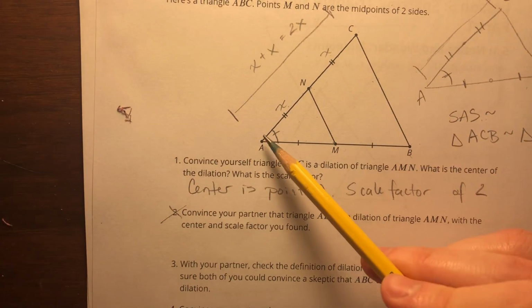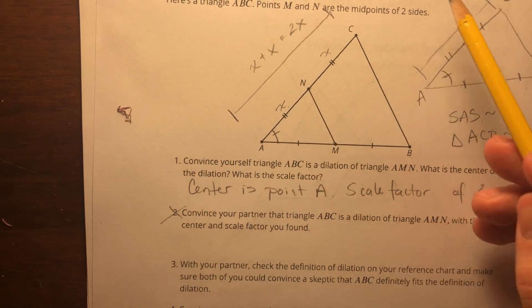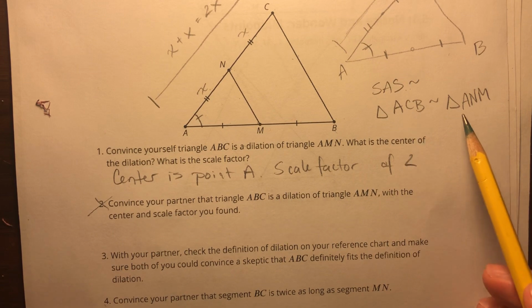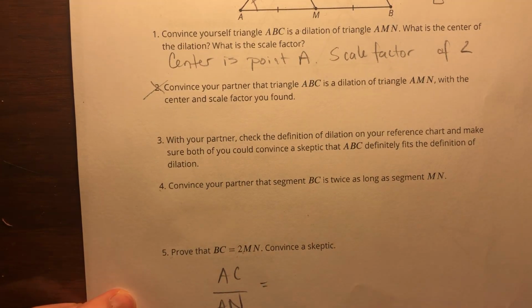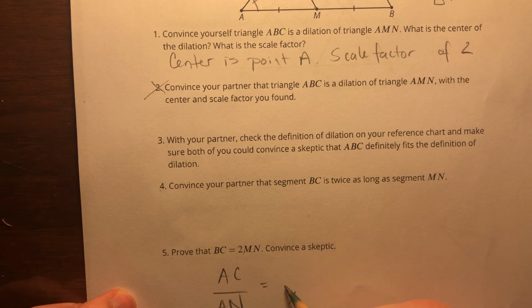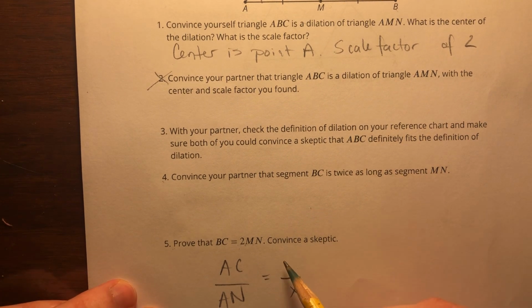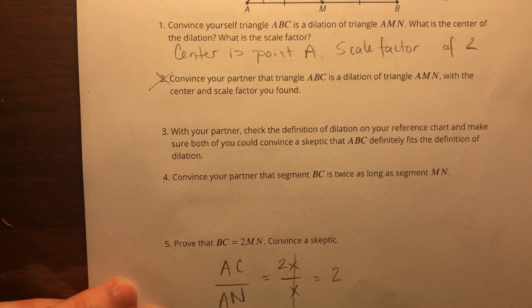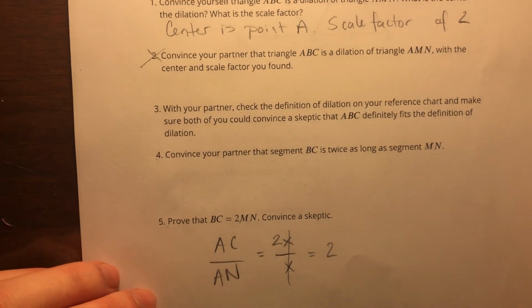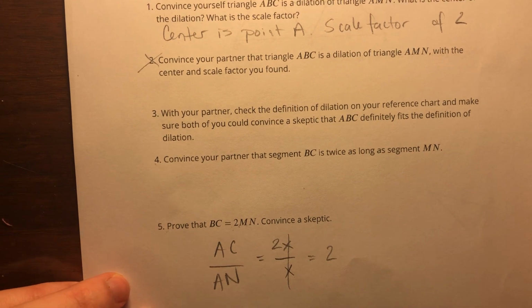AC is the long side, AN is the short side, so I know they correspond. AC and AN are corresponding here. And I replace them with the variables I've used. So AN is x, and then AC would be 2x, right? And I simplify that, cancel my x's out, I'm just left with 2. So that's a great way of showing that we really have a scale factor of 2 here.